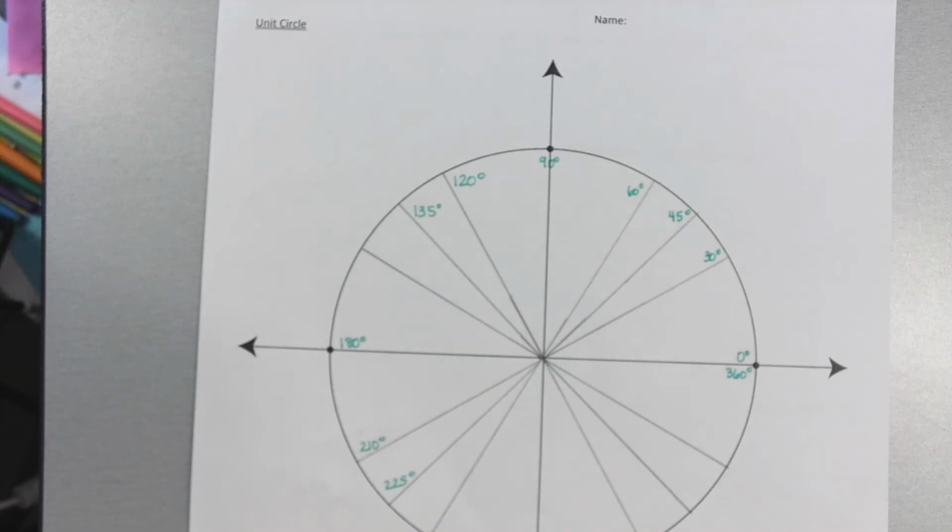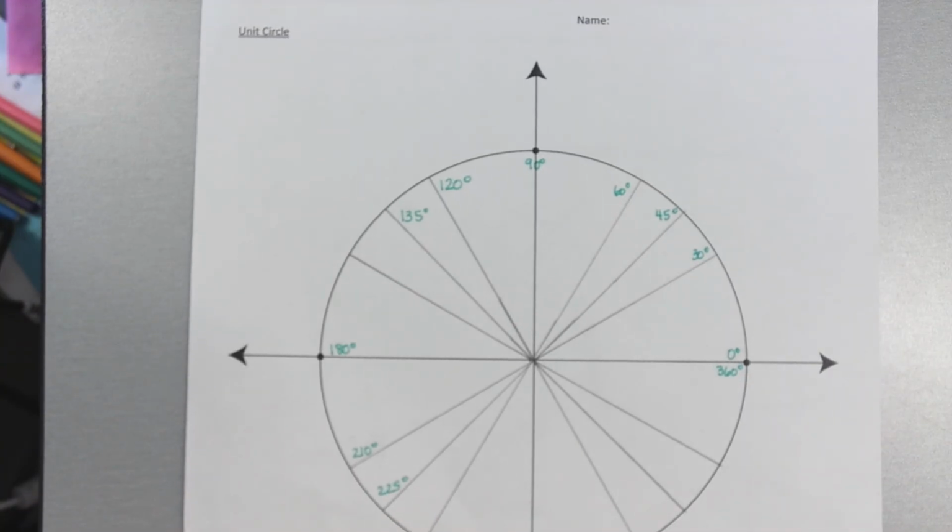Okay, as you're filling in your degrees, you can start to think about your radians and what are some of the radians that you know. If you want to put a few of those on your circle, you can. Okay, so when you've learned this, we are going to have a unit circle quiz where you're going to fill it in. So we're really going to concentrate on these patterns so that it's not memorization, it's a recognition of the patterns.